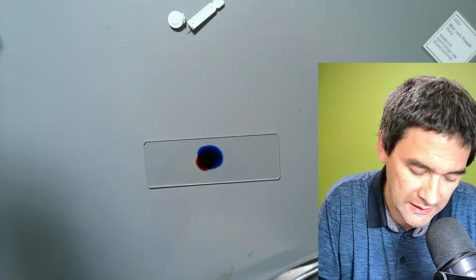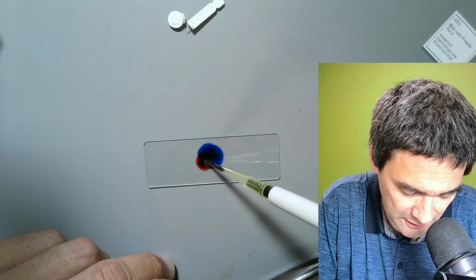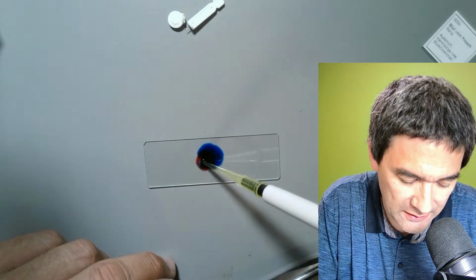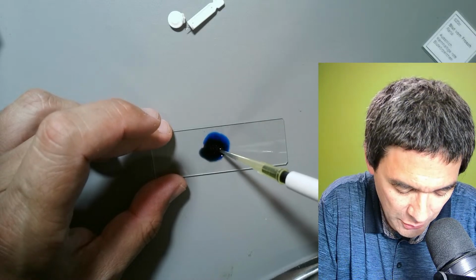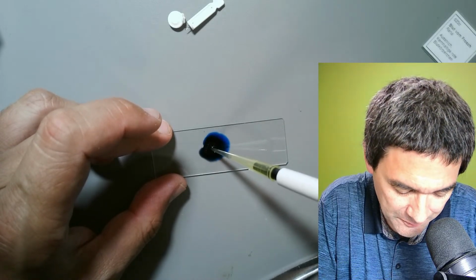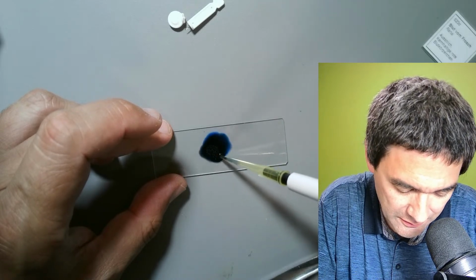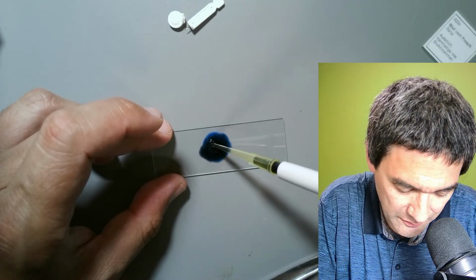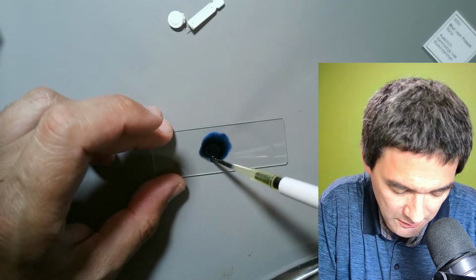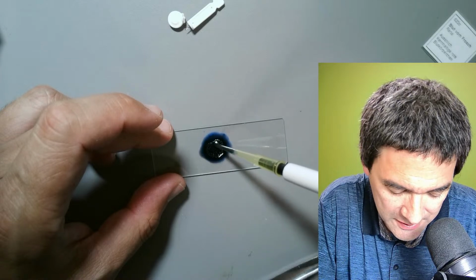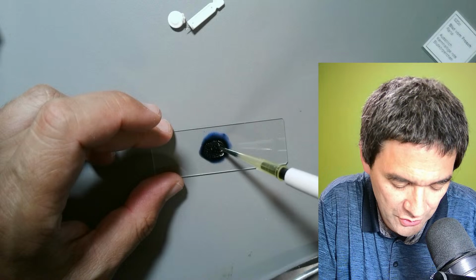And what I found out, what is really important, is you have to mix it properly. I do that by simply drawing it in and out, because if you don't do that, I found out that not all of the cells are properly stained. Okay, so I do this a little bit. This, of course, will kill the white blood cells. There is potassium hydroxide. There is also alcohol.